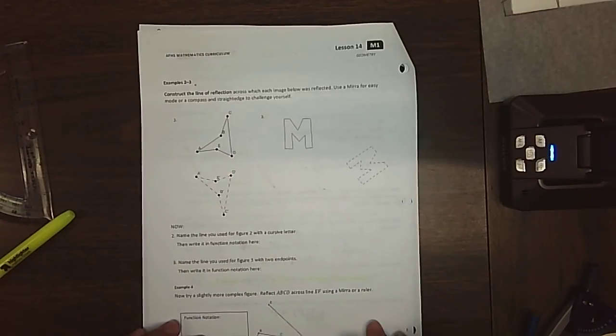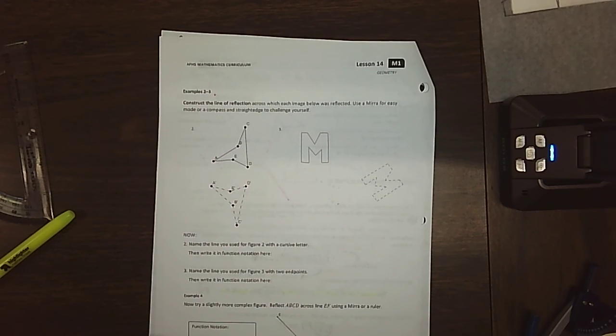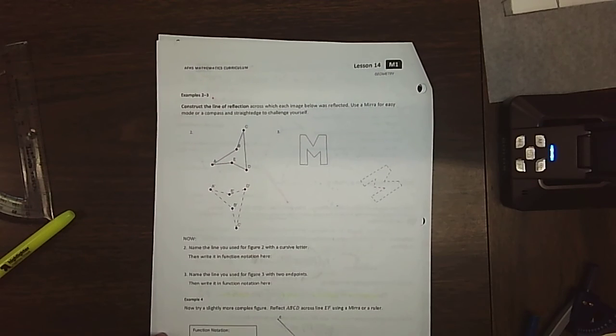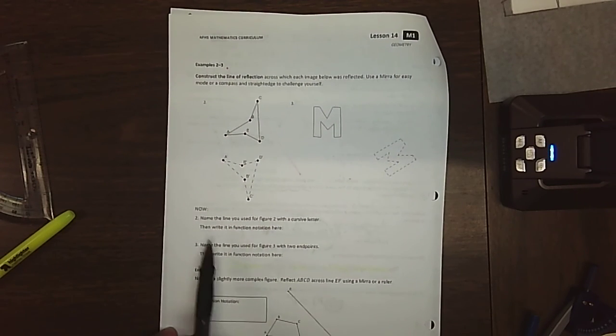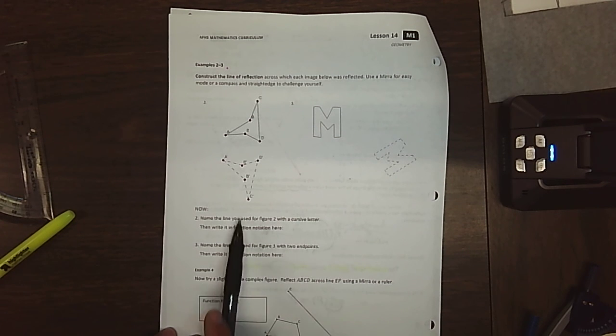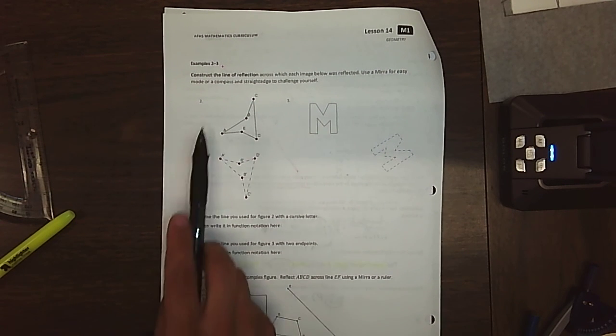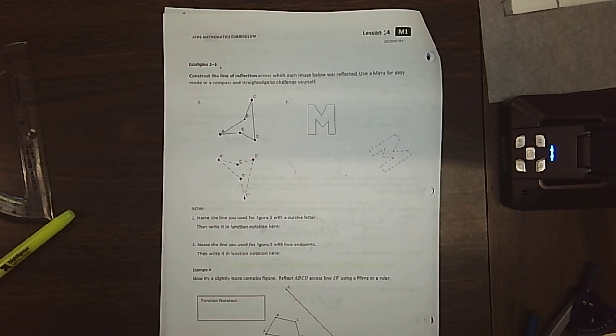And I actually want you to pause the video here so you can practice this on your own. I want you to do example 2 and 3 on your own. You're finding the lines of reflection, and then you are naming them in function notation down below. So 2 and 3, find the lines of reflection. Go ahead.